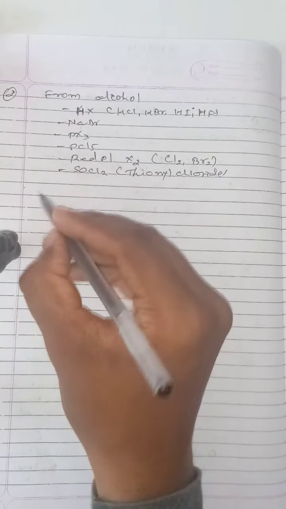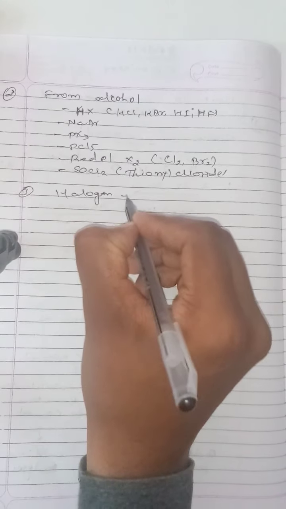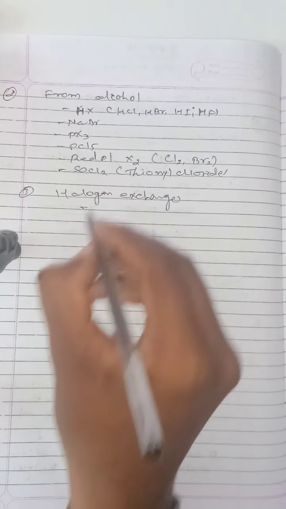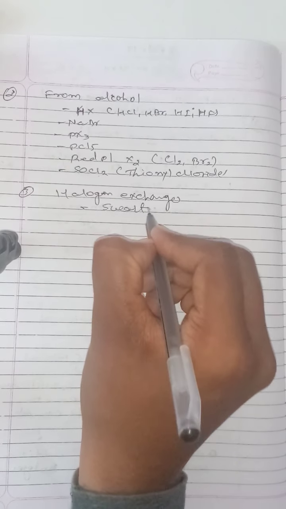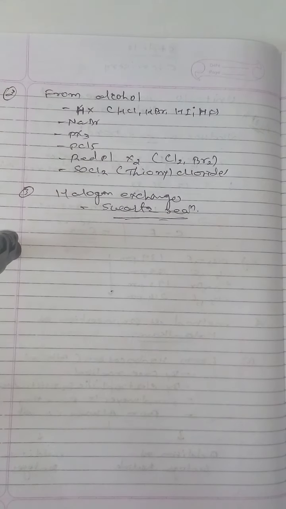And number 3, that is by halogen exchange, it is Swarts reaction. Okay friends, so this is the method of preparation of haloalkanes and haloarenes.